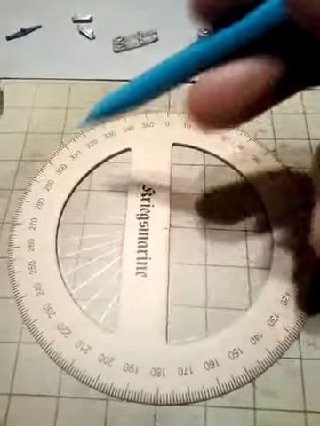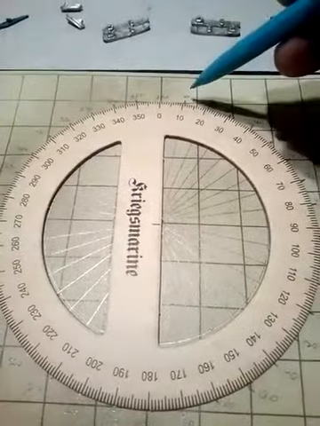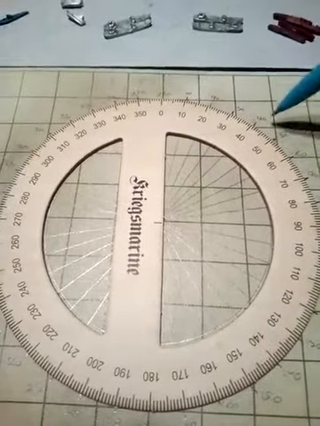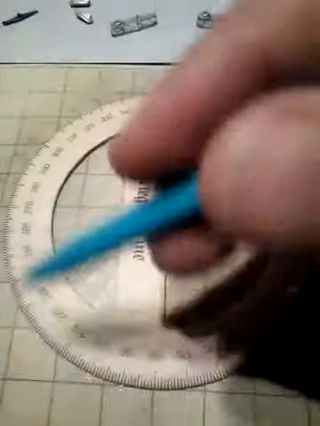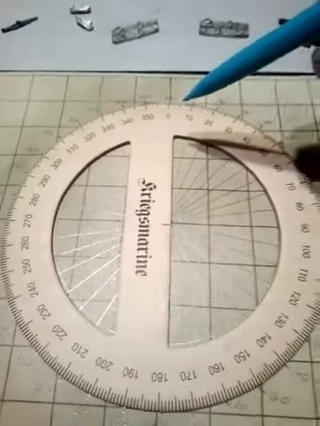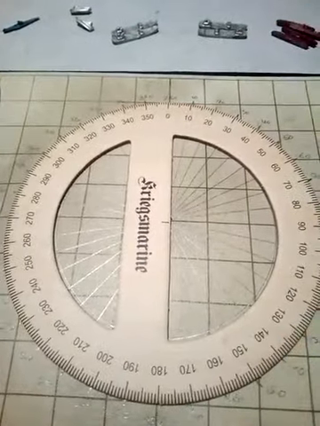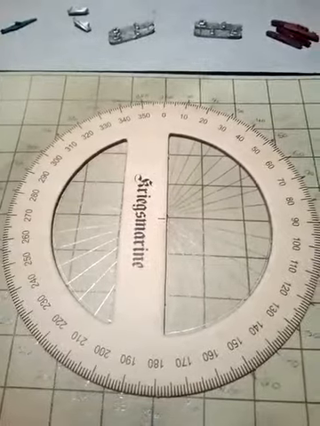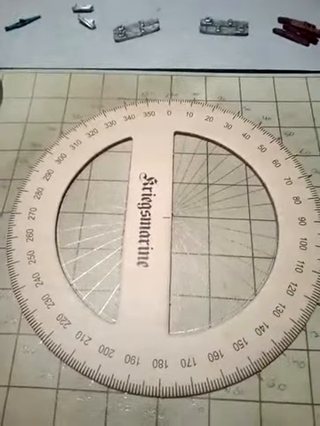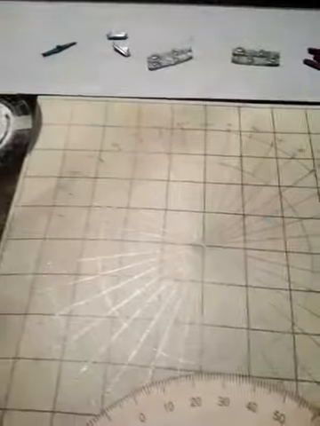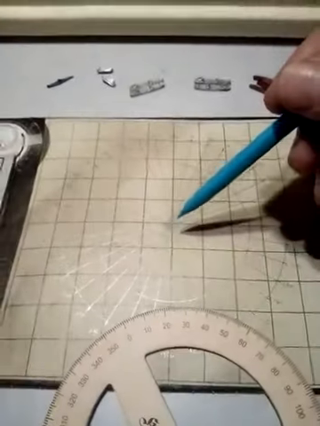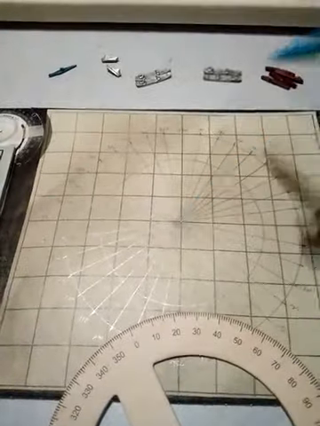And you write next to it 10 degrees, 20, 30, 40, etc. So you have the whole 360 degrees by tens.